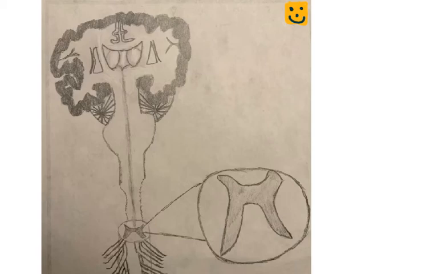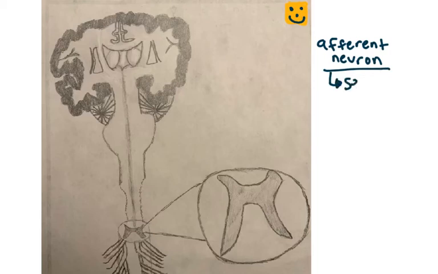So the first thing that's involved is you have to have some afferent neuron. Let me go and write this down. An afferent neuron is referred to as a sensory neuron. You'll see these neurons also drawn out sometimes as a pseudo-unipolar neuron, which means that its soma is not in the gray matter of the spinal cord, unlike the efferent neuron.